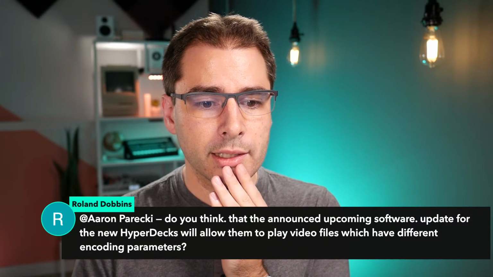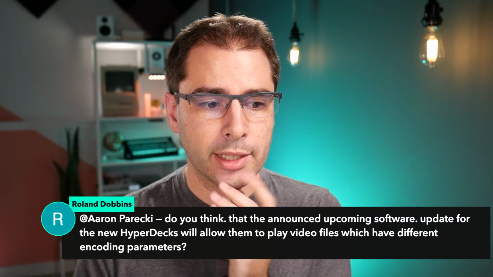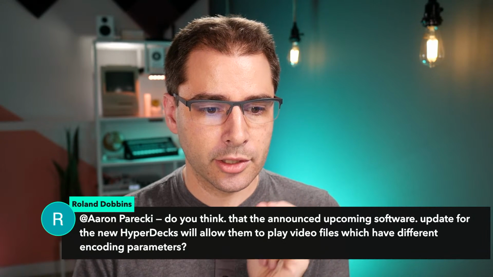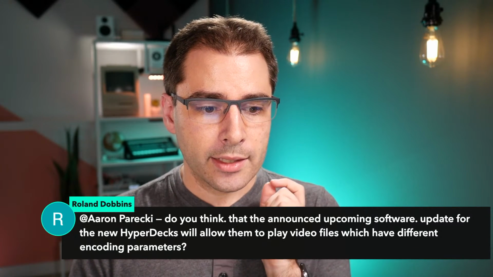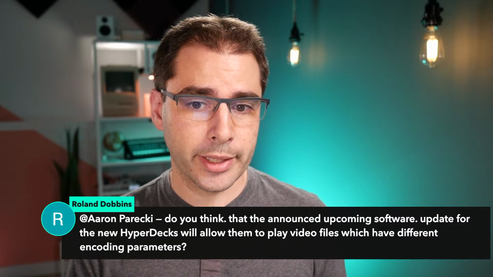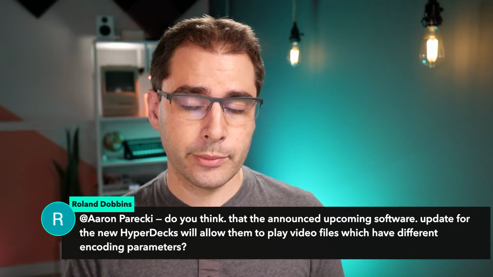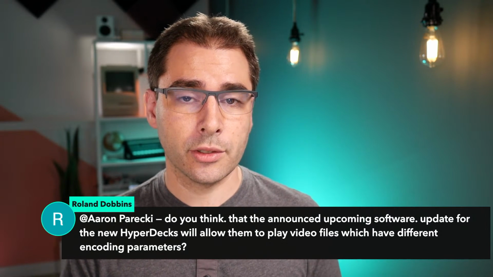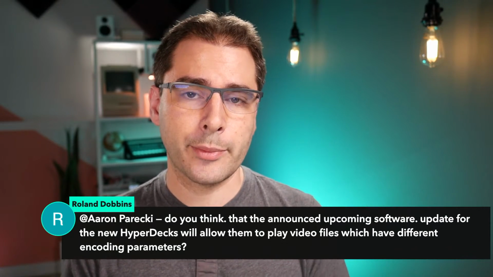Roland says, do you think that the announced upcoming software update for the new HyperDecks will allow them to play video files which have different encoding parameters? They did explicitly mention that the H.264 playback will eventually be able to play back things recorded or encoded on computers, not just on the HyperDeck.